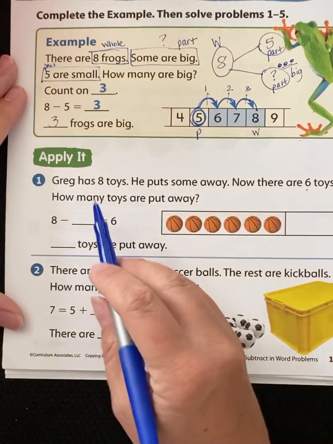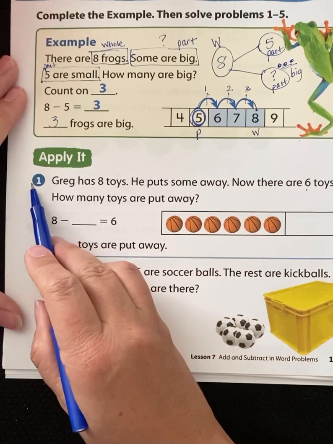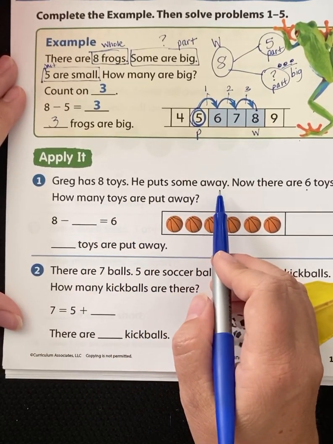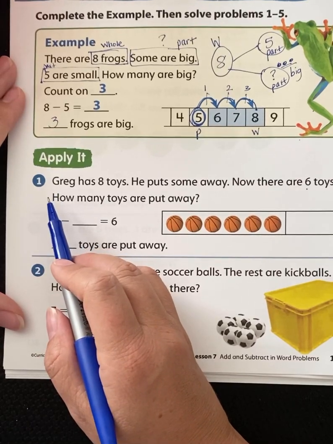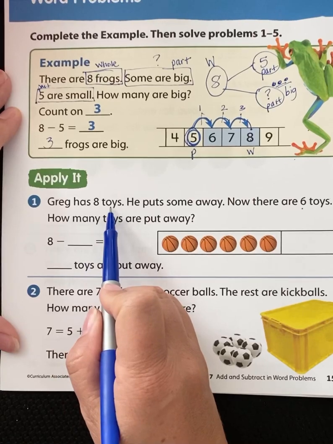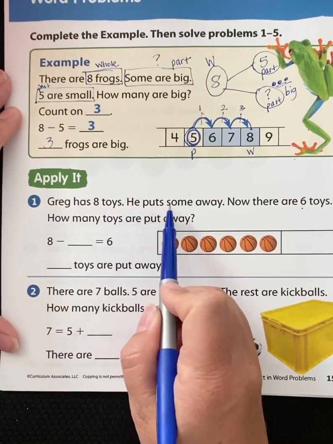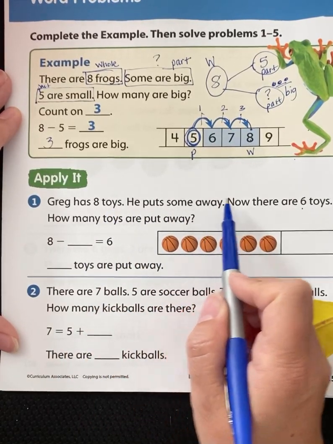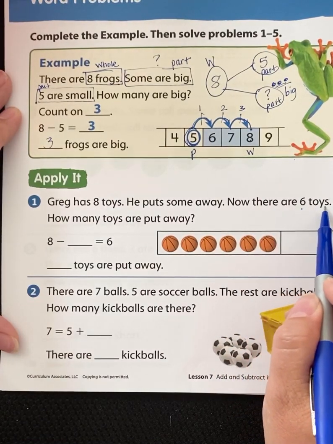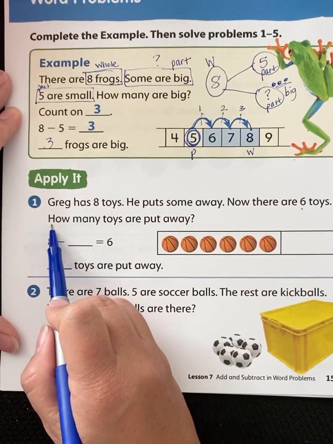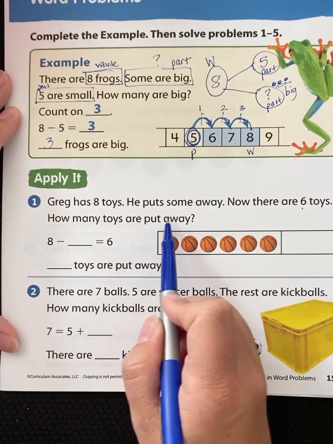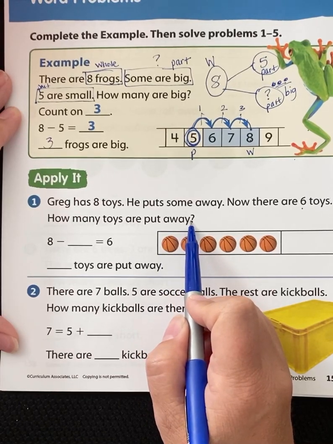Greg has 8 toys. Number 1. He put some away. Remember, the first time we read it through, I want you to try to read with me, okay? Greg has 8 toys. He put some away. Now there are 6 toys. How many toys are put away?